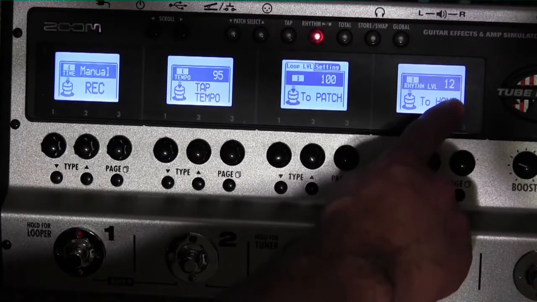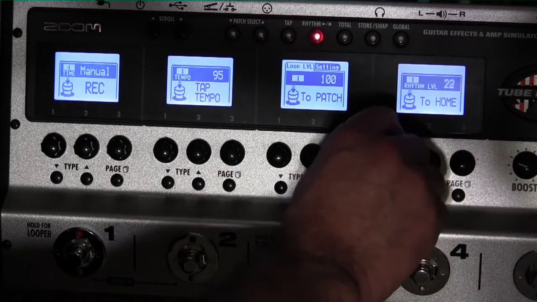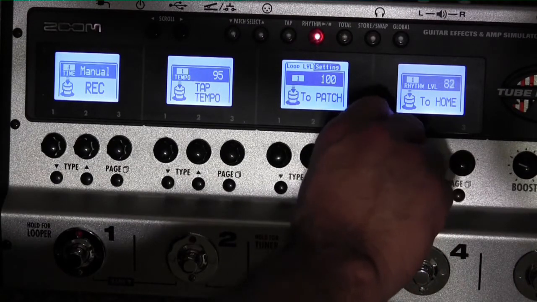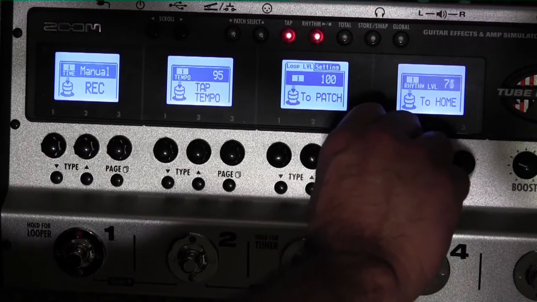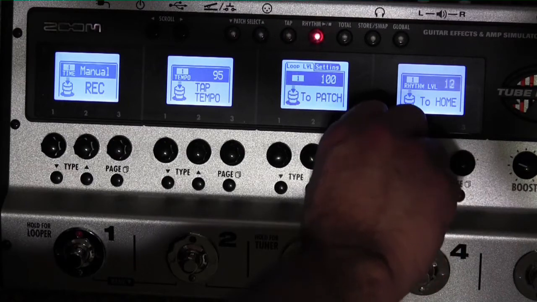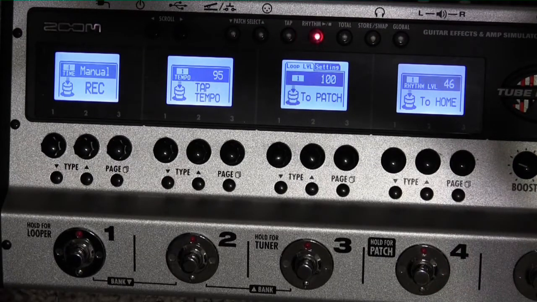Rhythm level right there. So you can raise the rhythm level up higher here or lower it so it'll match your guitar. Okay, you can see how that works. So we'll leave it right there.